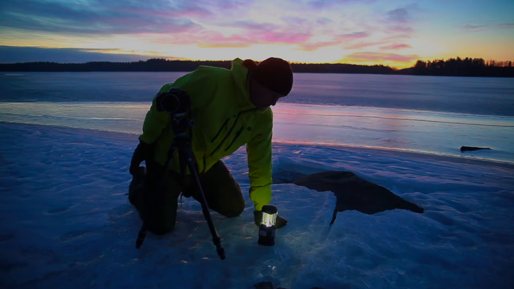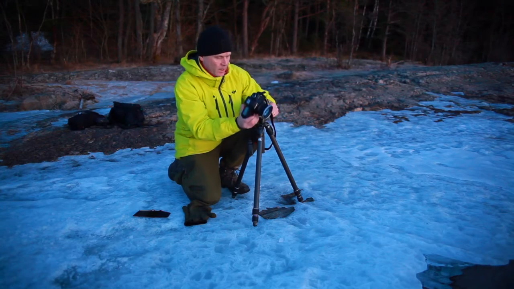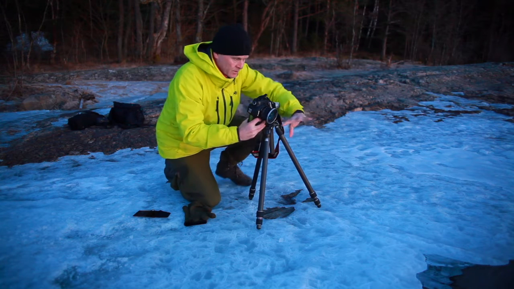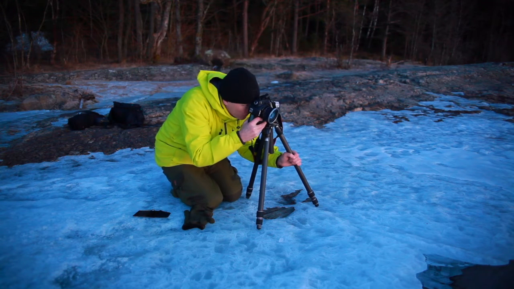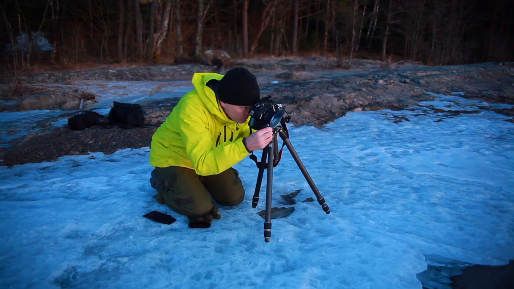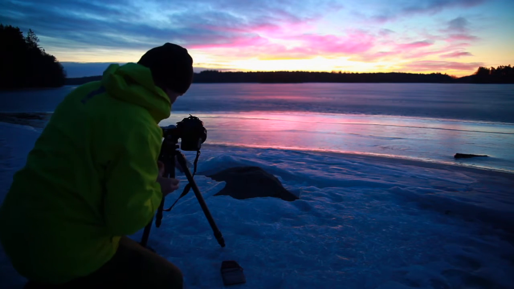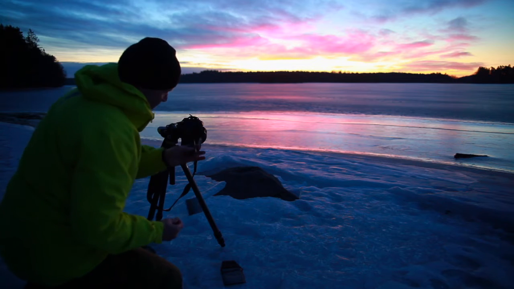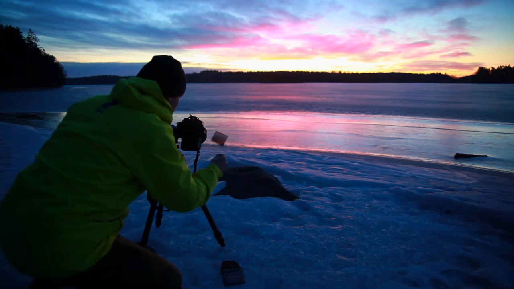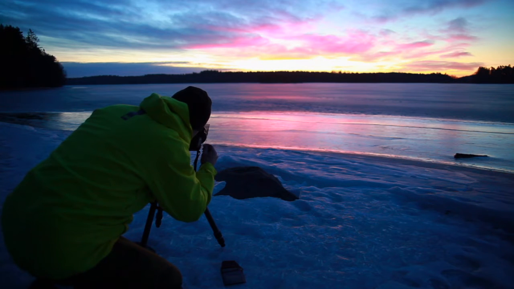The sun is coming up and we have nice colors behind me here. So I'm going to shoot verticals. I think that's better now with these nice ice formations in the foreground. I have my filter here, and also I'm using a cable release to avoid camera shake. And now try one picture. Have about 2.5 seconds exposure.